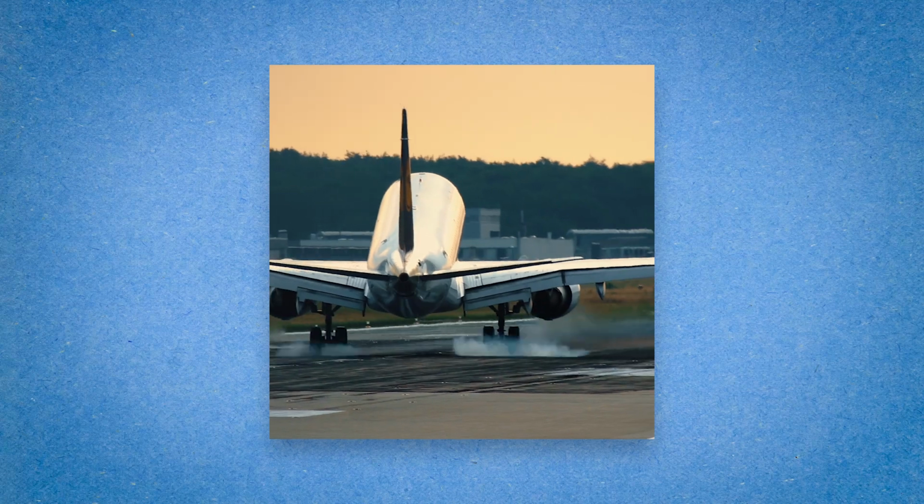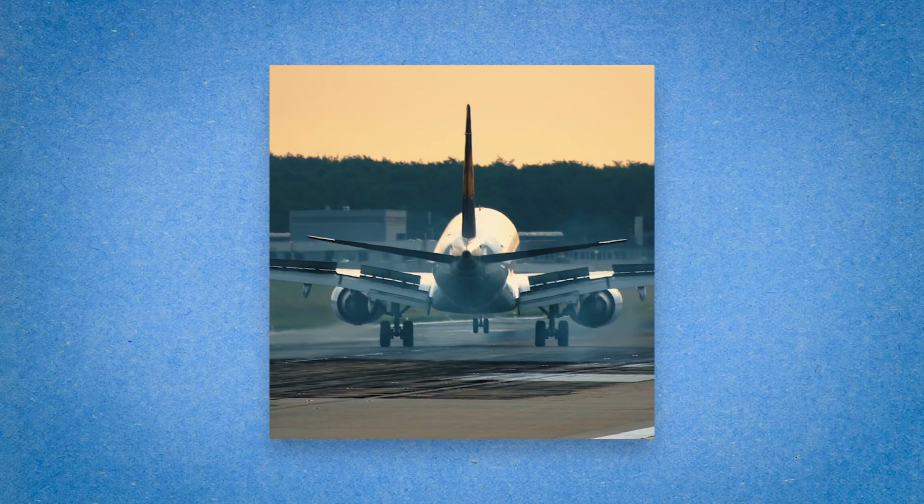Not to be confused with a direct flight. All nonstop flights are direct, but not all direct flights are nonstop. A direct flight can actually make multiple stops along the way to your final destination, whereas a non-stop flight goes straight from point A to point B without any pesky layovers.